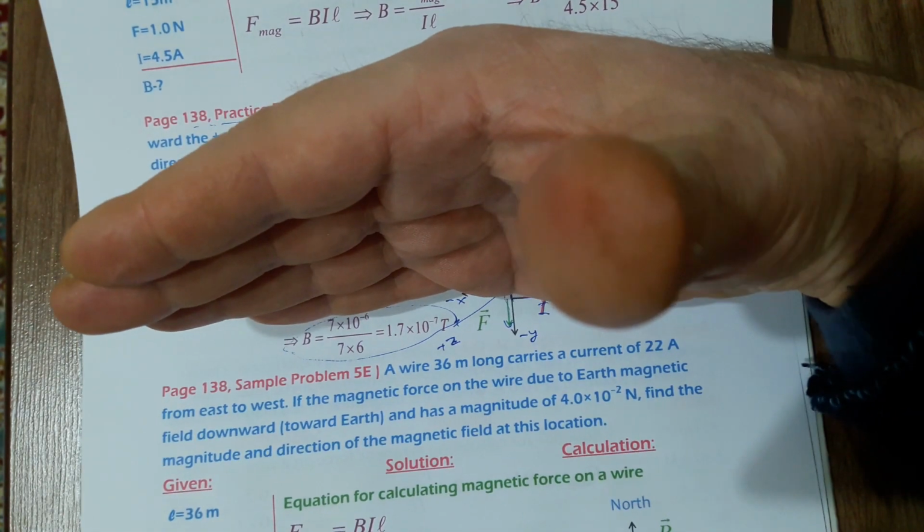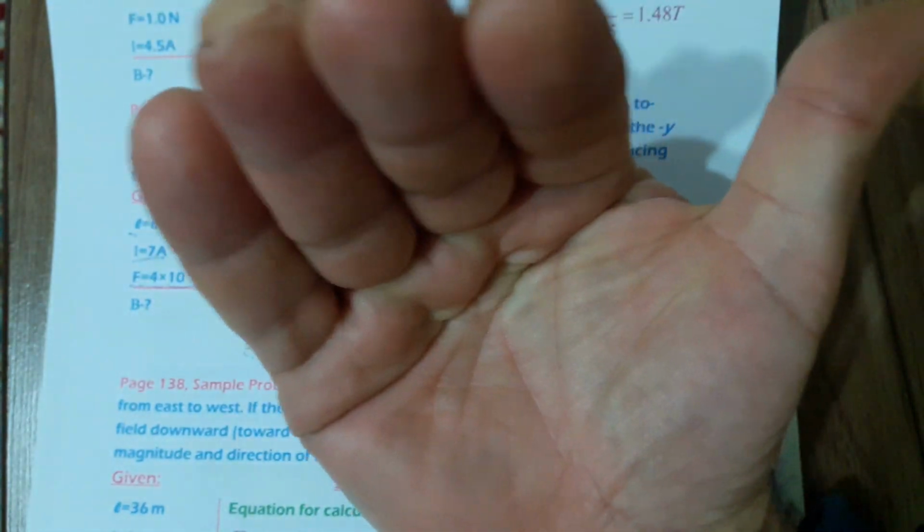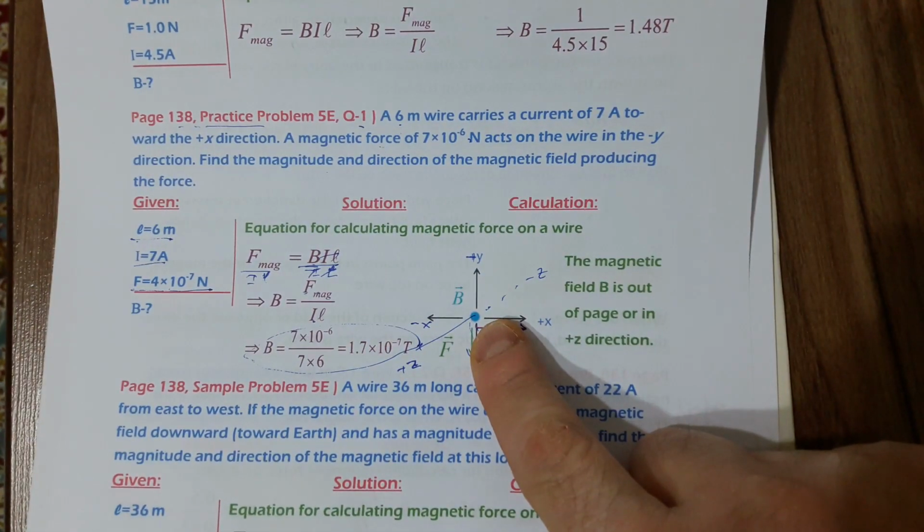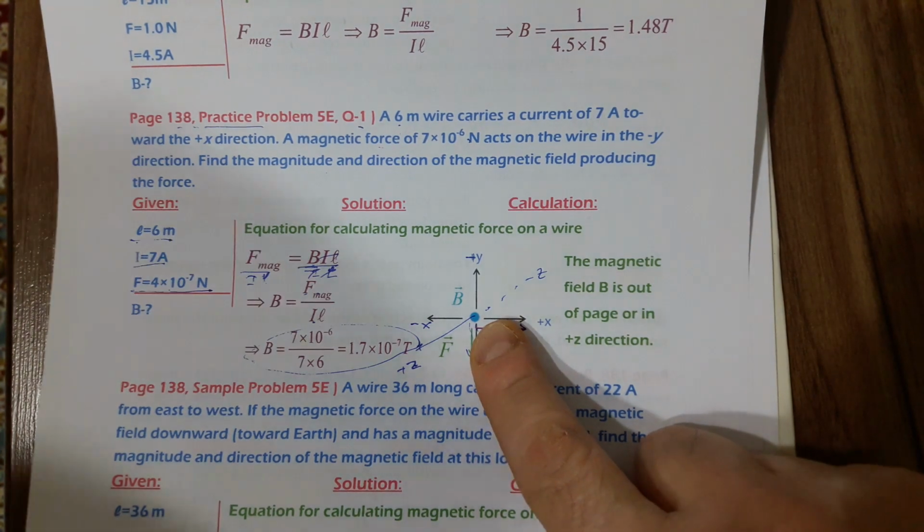So now I'm changing, if I'm able to do it, my hand to the positive x direction. In this case, my forefinger is pointing in the upward direction. For that reason, the magnetic field right here is out of the page in this case.